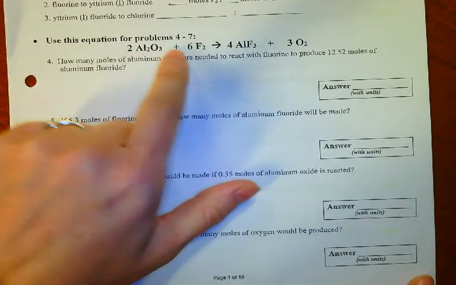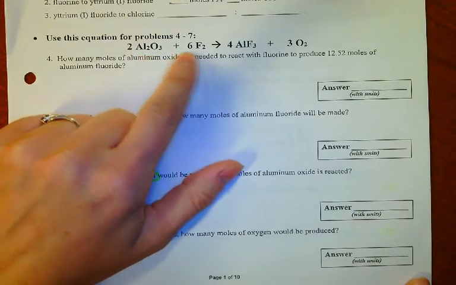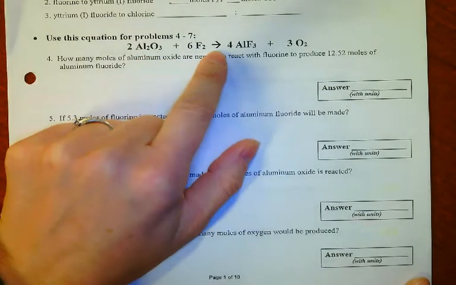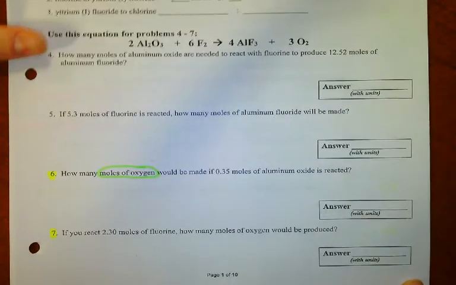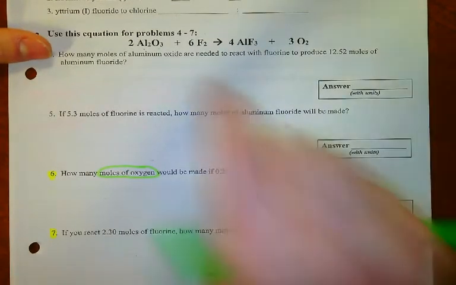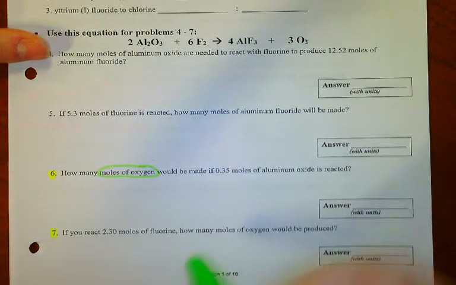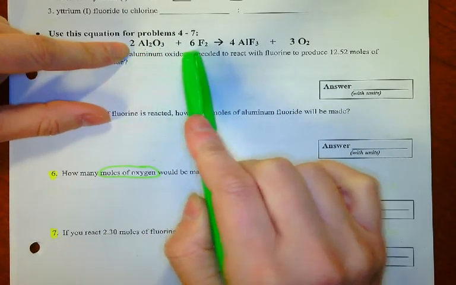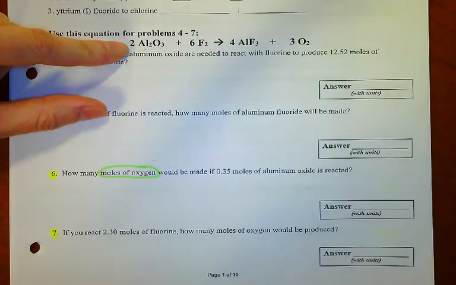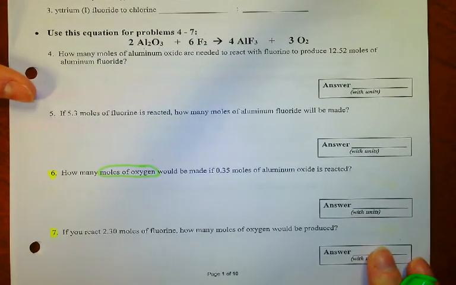Use this equation for problems 4 through 7. So it says 2 aluminum oxides plus 6 fluorine yields 4 aluminum fluoride plus 3 oxygens. That's an already balanced chemical equation for you. Our coefficients out front are used as molar ratios, so we can use that like a recipe. Got 2 cups of this plus 6 cups of this, we'll make 4 dozen and 3 extra. Okay, so we're going to use those as we get into the problem.